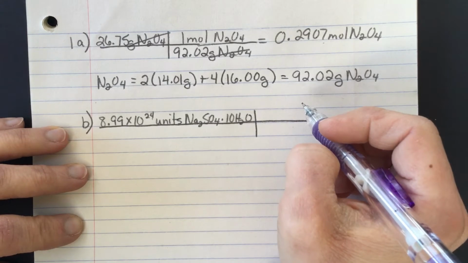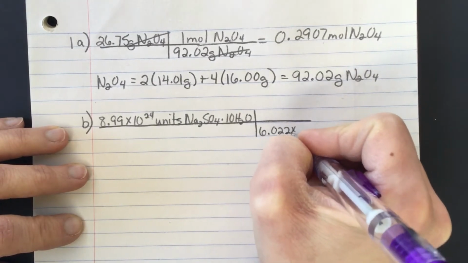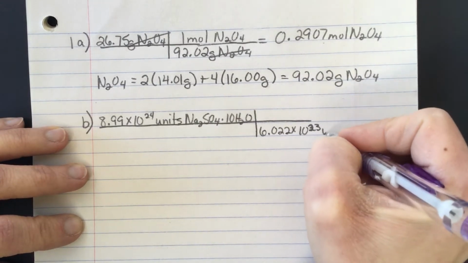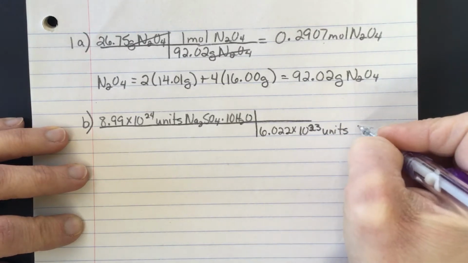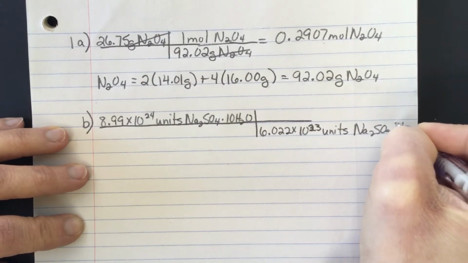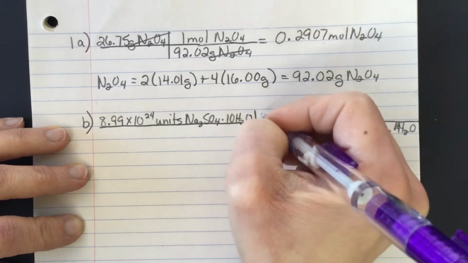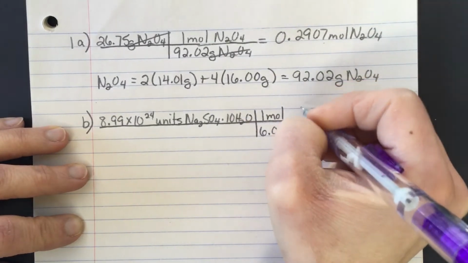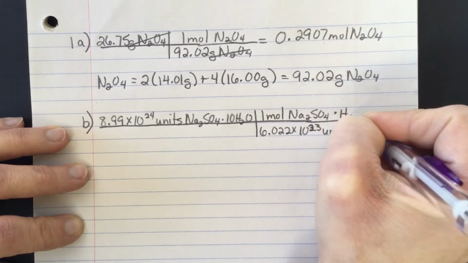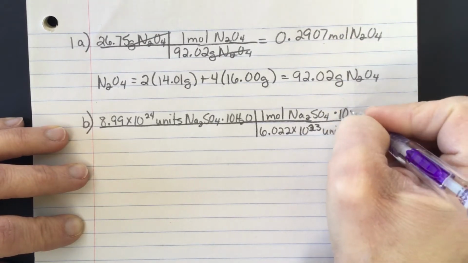Now remember, Avogadro's number, 6.022 times 10 to the 23rd units of Na2SO4 10H2O is 1 mole of Na2SO4 10H2O.